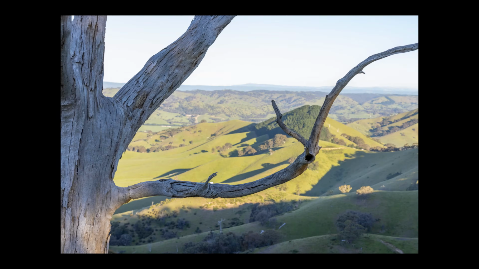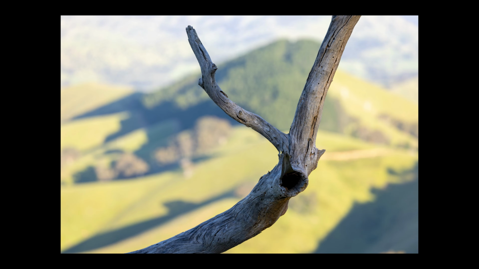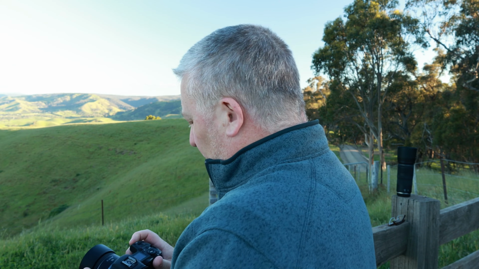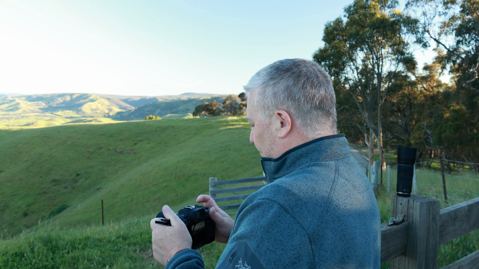Now we're going to shoot 70 to 200, probably at 200. Actually, I'll do one at 70 and one at 200. Oh, that's nice. Actually, now I'm going to zoom into 200 on that branch, and that's quite interesting actually. Now let's bung on the 50 and see what that looks like. Alright, let's see what kind of perspective this gives us.